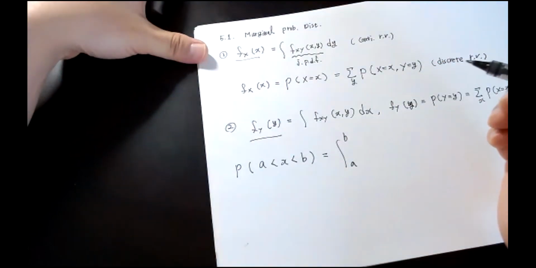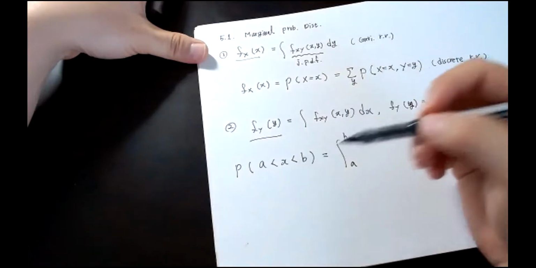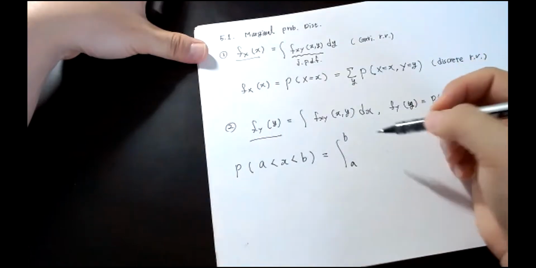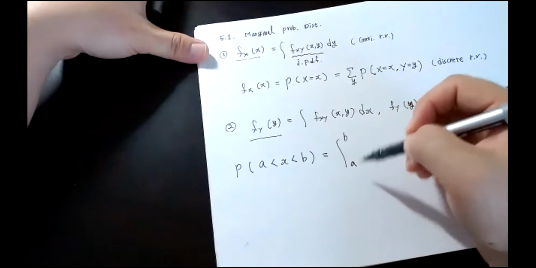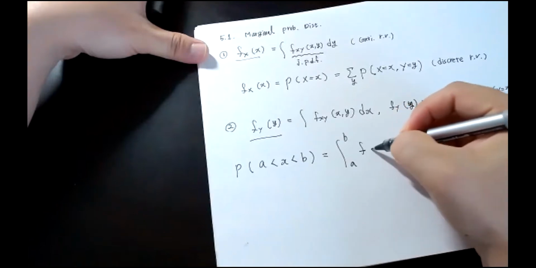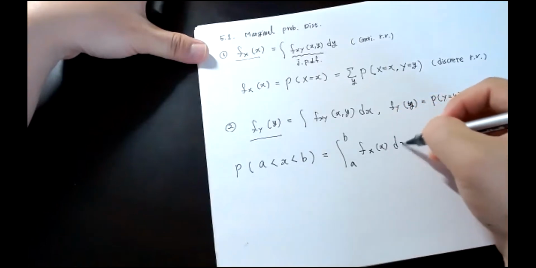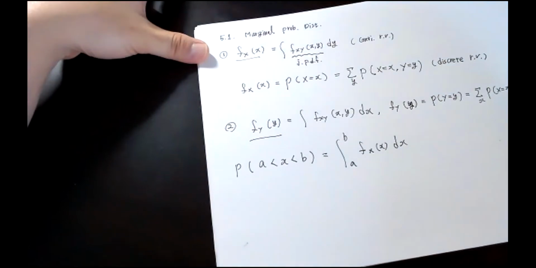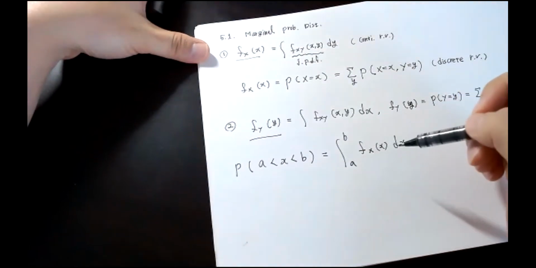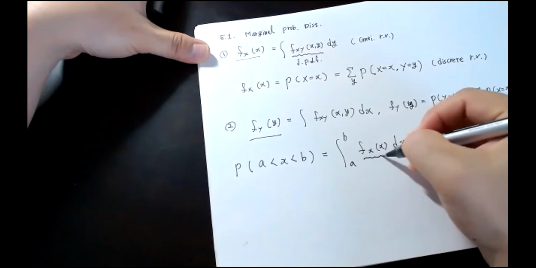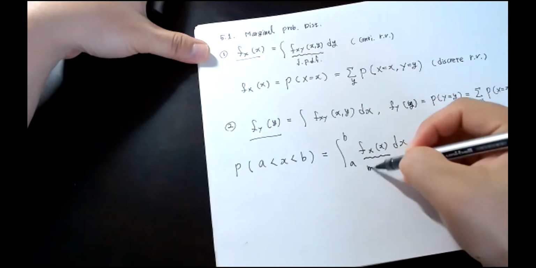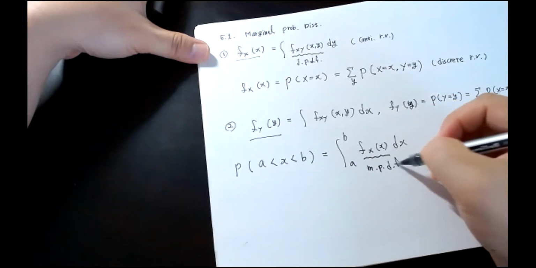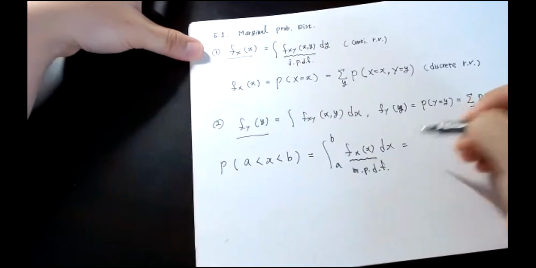In general, let's say x and y are continuous random variables. Then this is equal to the integral from a to b of f_X(x) dx. So we use the marginal probability density function, the marginal PDF.